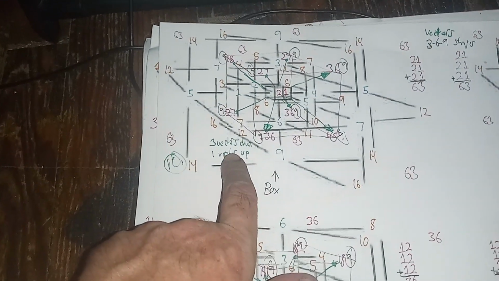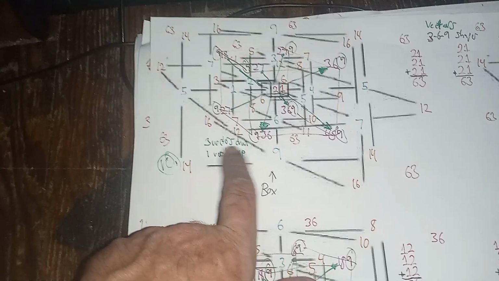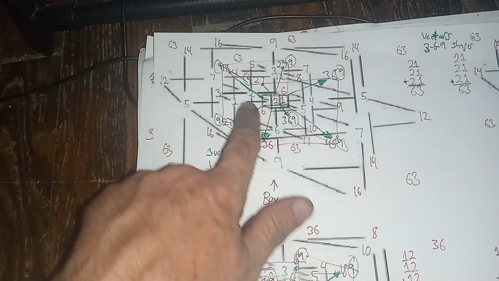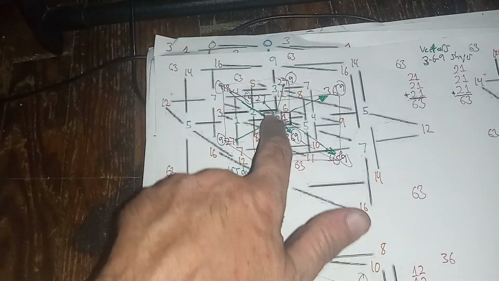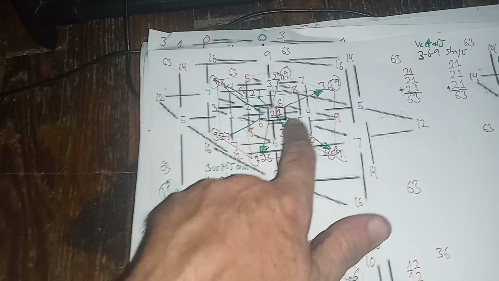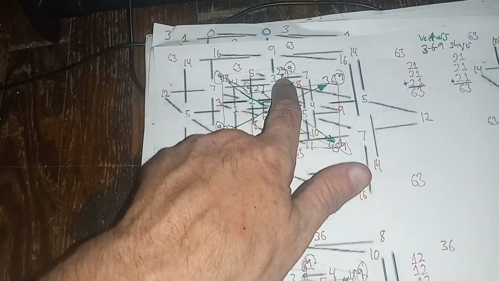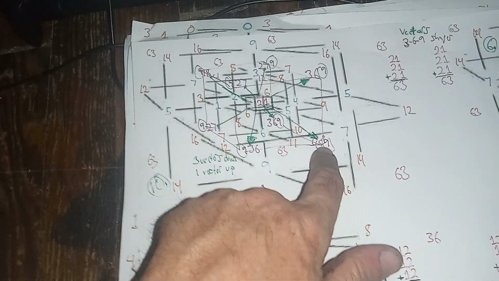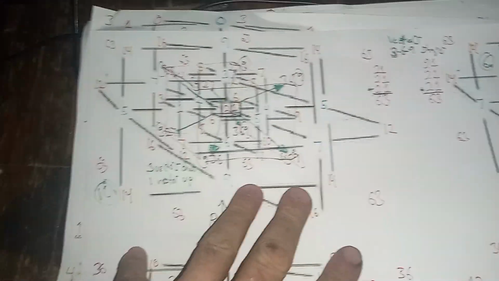And it's three vectors down, 1 vector up. These 3 vectors are down, and the 1 vector, 27 going to 36, is up. This 27 going to 36 is down, and 18 going to 45 is down.